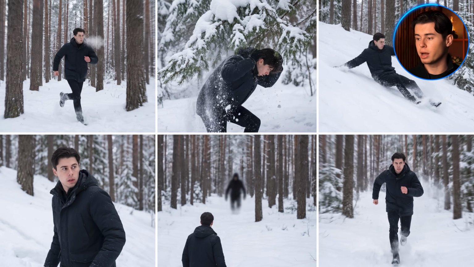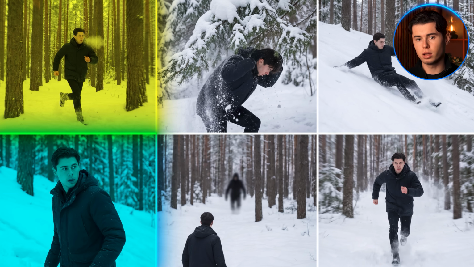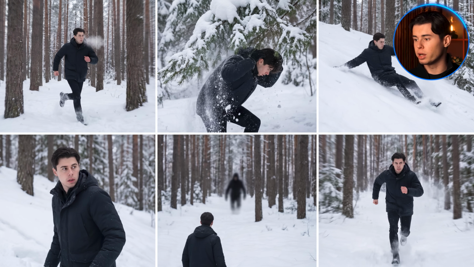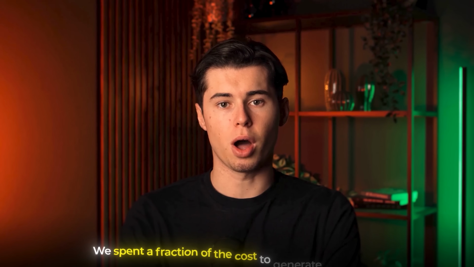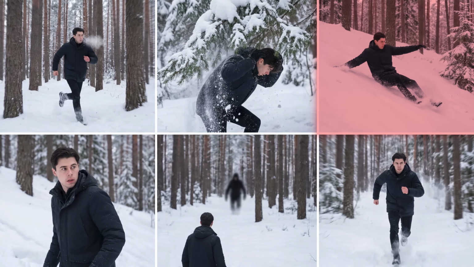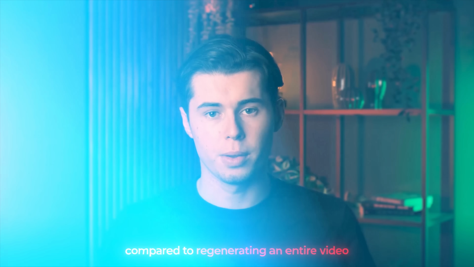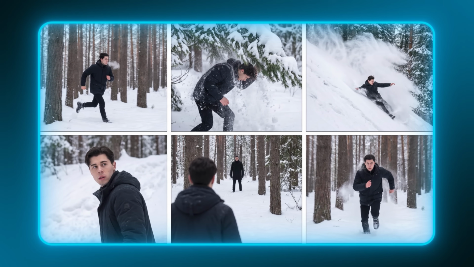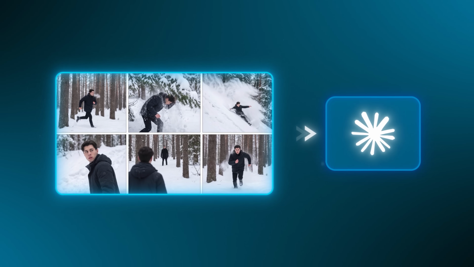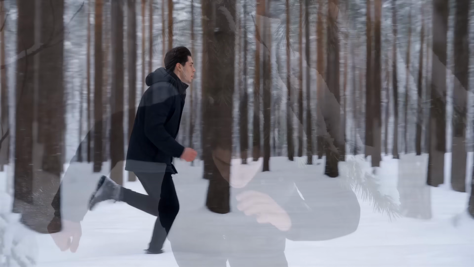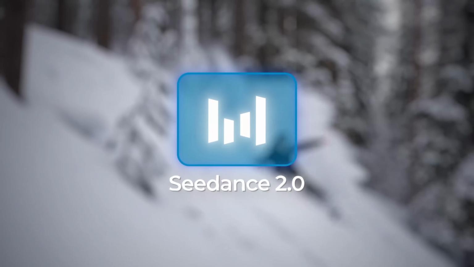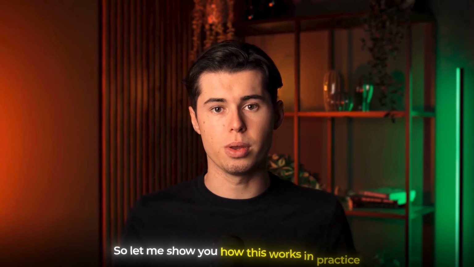You can see all 6 panels showing me running through the snow with the camera angles shifting from wide to medium across the grid. Now, here's why this is really important. We spent a fraction of the cost to generate this image. And if there's anything that we don't like in it, we can edit it as many times as we want, because the cost of doing so is so low compared to regenerating an entire video. And once we get it right, we can simply use it as a reference image inside Claude and tell it to use each small image from the grid to create a scene using Seedance 2.0. So let me show you how this works in practice.